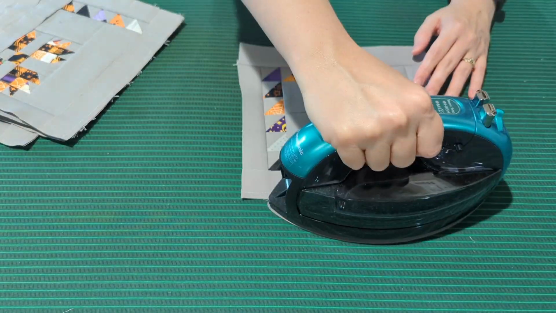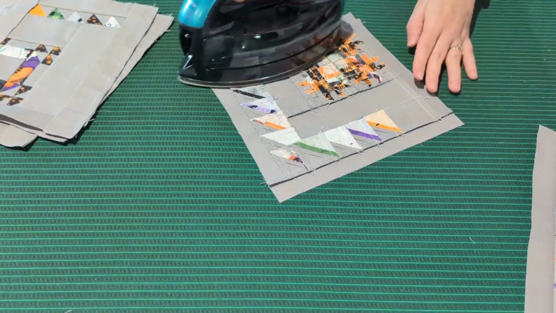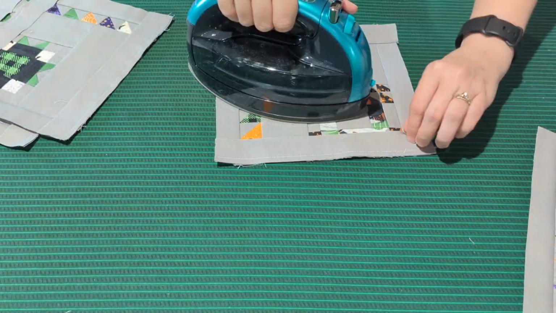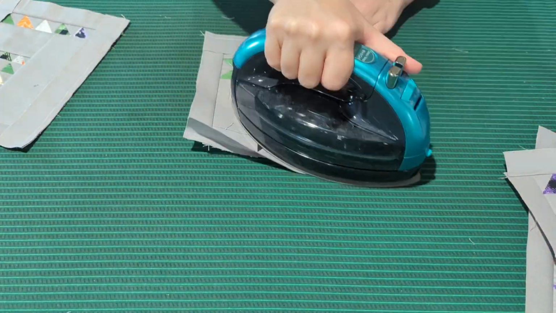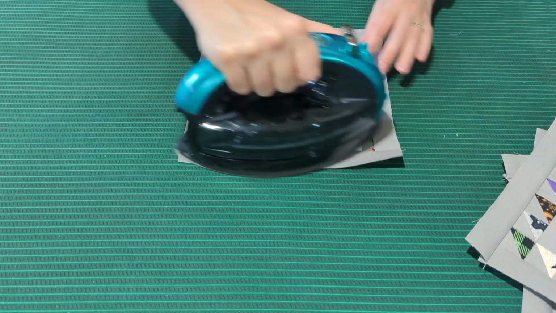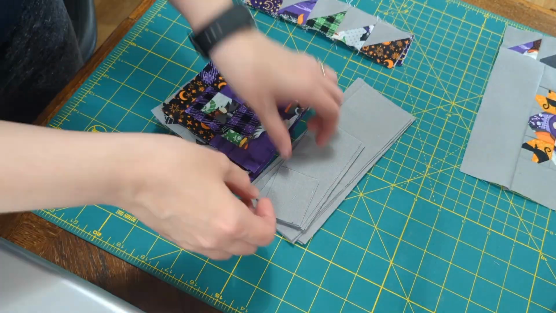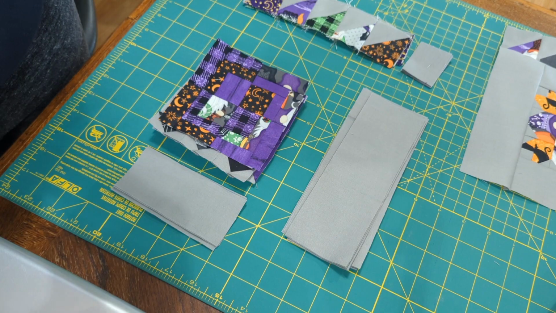Let's see how well these frame A pieces came out, shall we? Now it's time to get started on frame B.